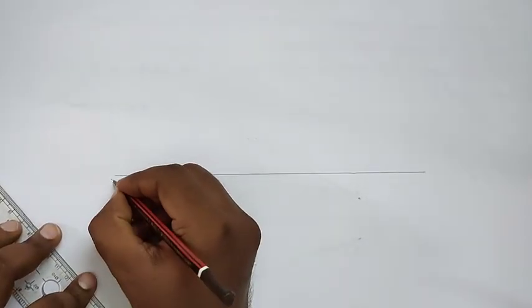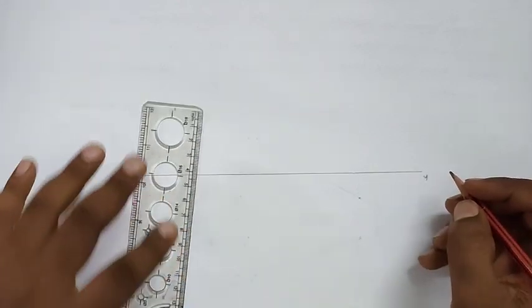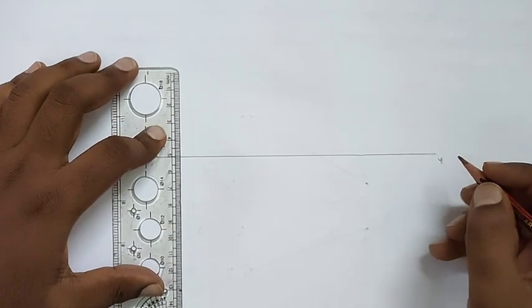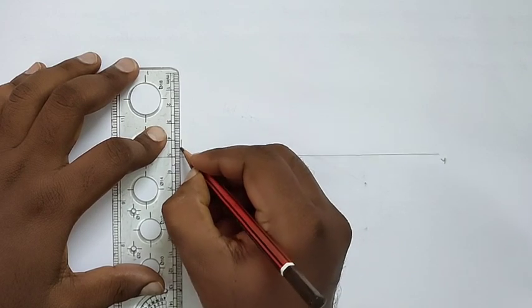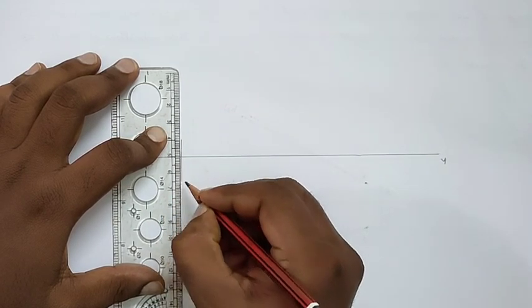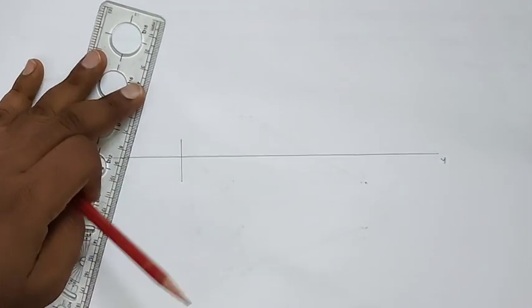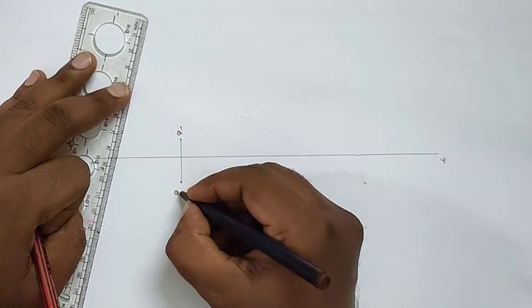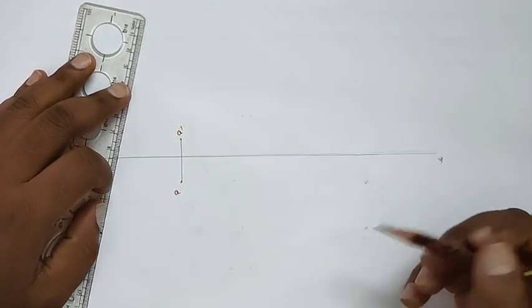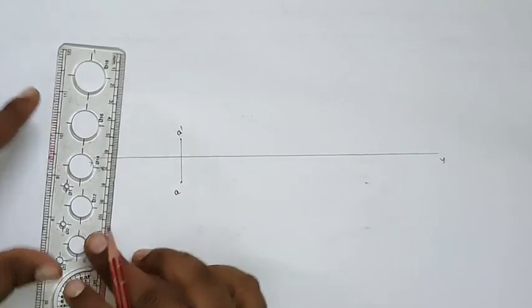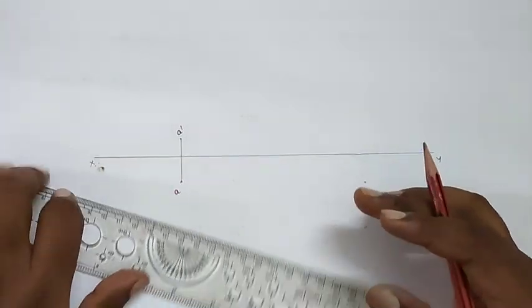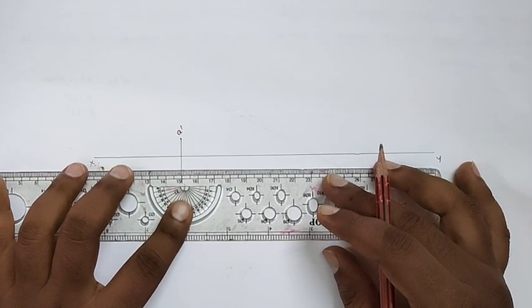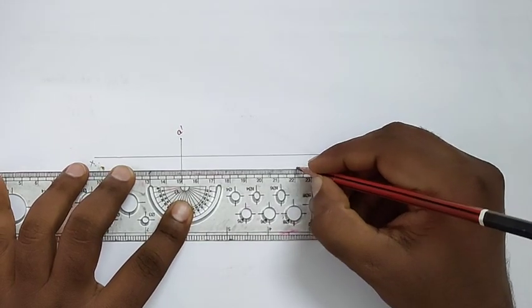After drawing the reference line XY, draw the projection of point A. Point A is 10 mm above HP and 15 mm in front of the VP: take 10 mm above and 15 mm in front. So here is A dash and here is point A. The distance between the projectors, you can take from the previous problem, is 70 mm. So you can take a 70 mm distance.